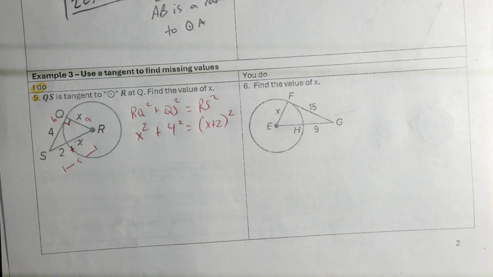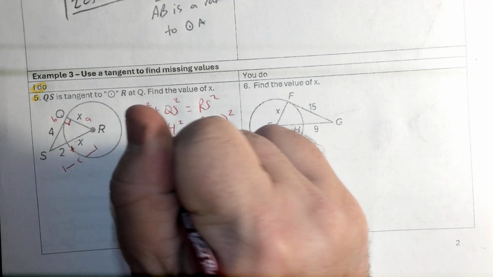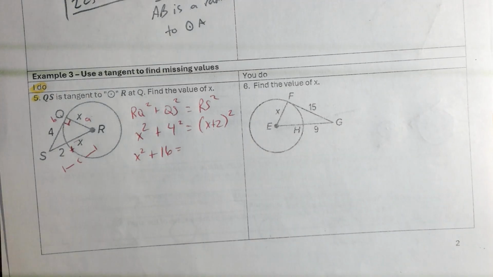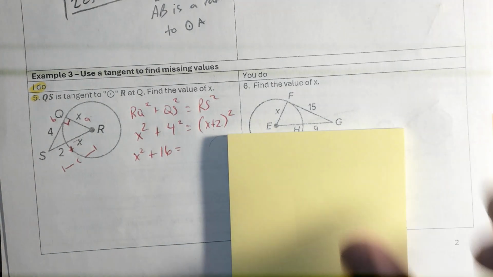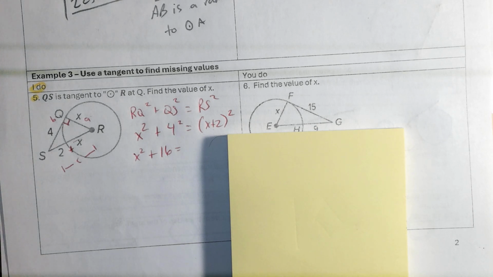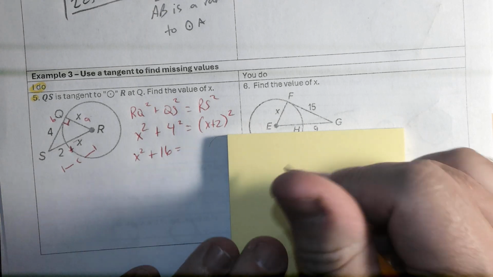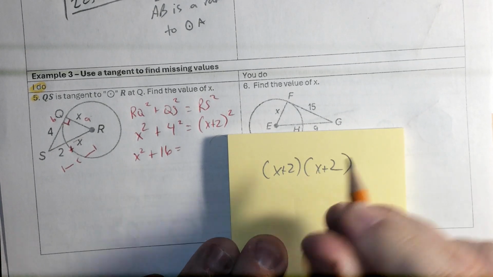Okay? So we can take X squared down. We can't do anything with it. 4 squared is 16. So X plus 2 squared is X plus 2 times X plus 2, right?